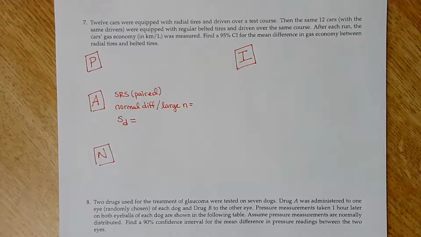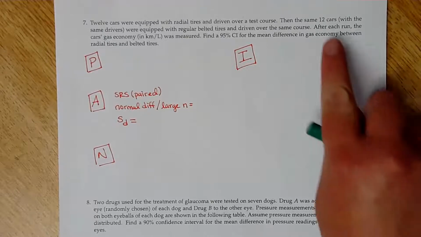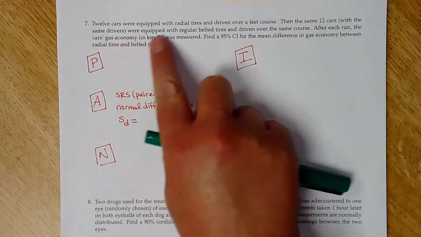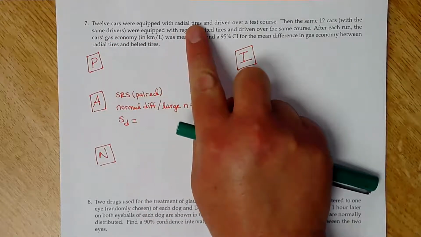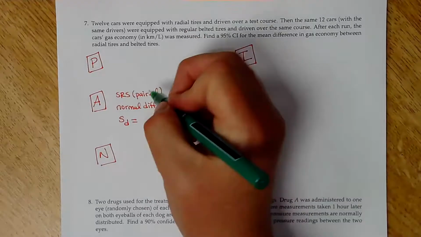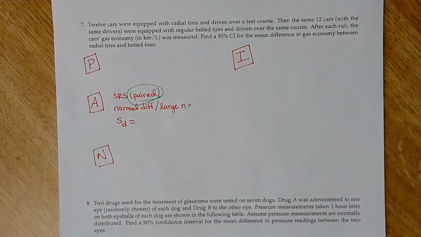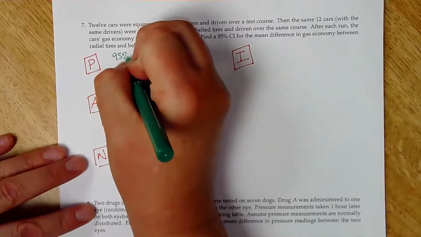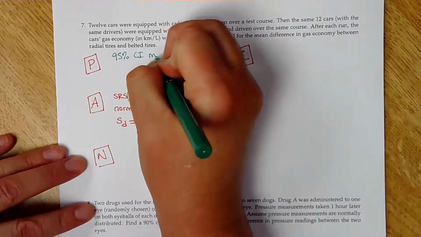Right, so we know that we have some sort of paired data here because they talk about these 12 cars, they have the same drivers, and what they're saying is, well, first we put the radial tires on them and we ran the course, and then we put the belted tires on them and ran the course. So this is telling me that I have some paired data here, so that is a good thing. And what I'm looking for is a 95% CI for the mean difference.